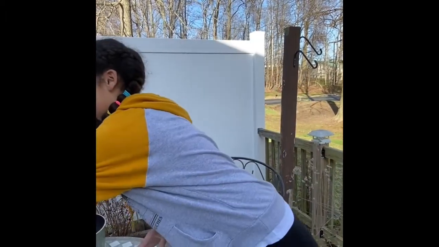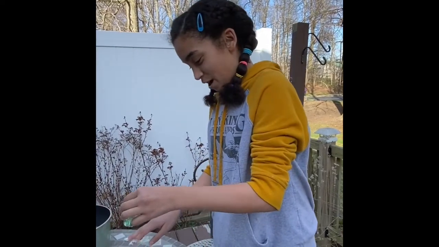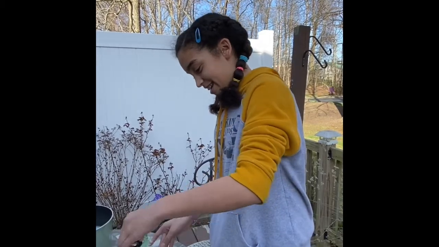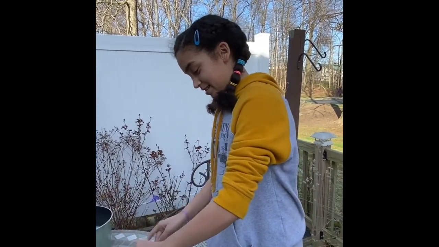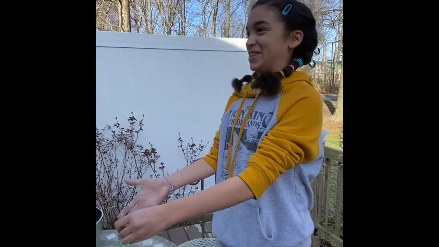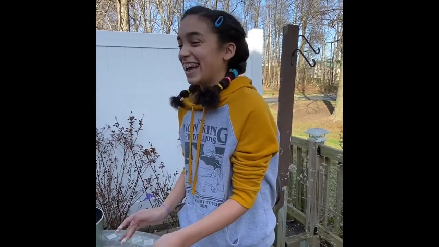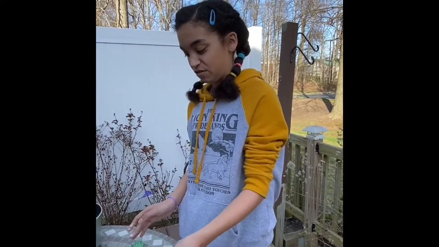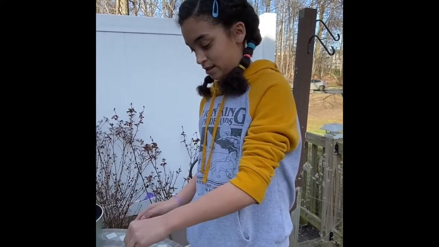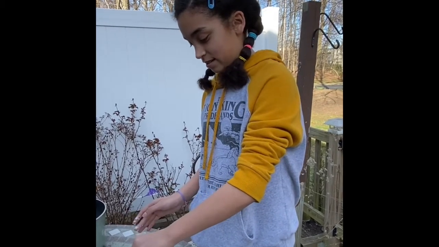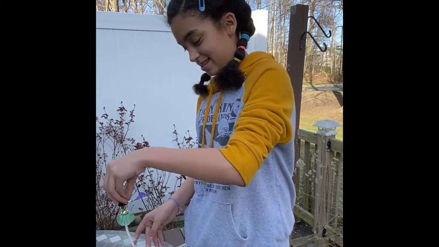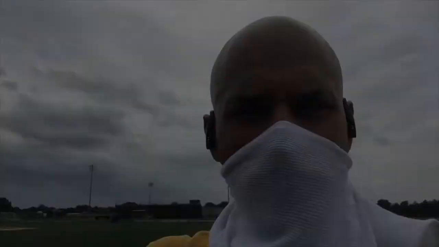So if you take this, for instance, and you drop it, it will just float. It's just going to hit the oobleck and just bounce off. But if you just let it sit there, it's going to sink. Ooh, that's nice.